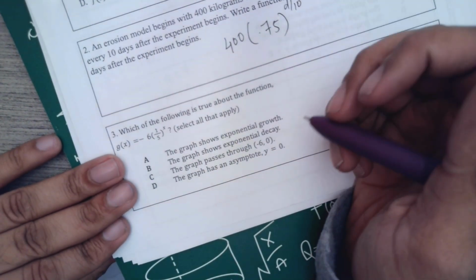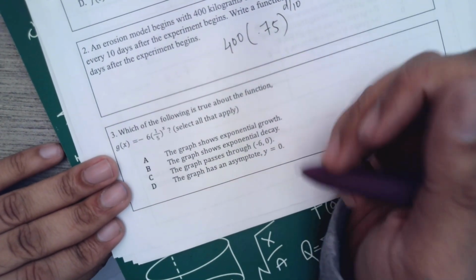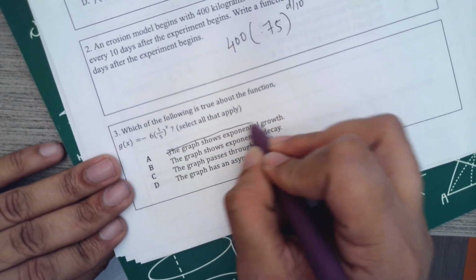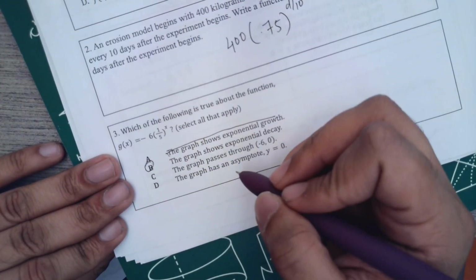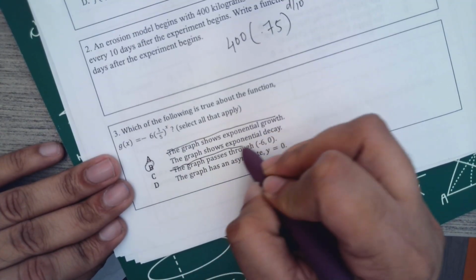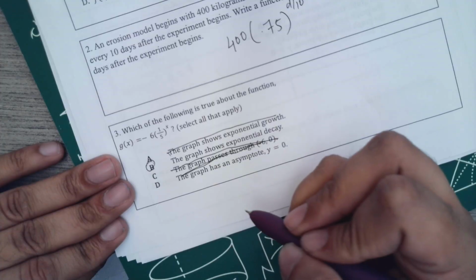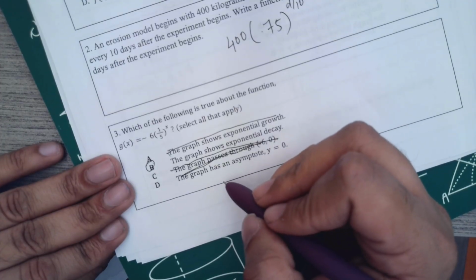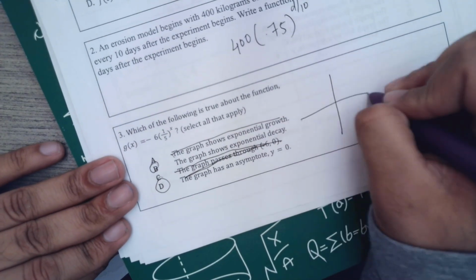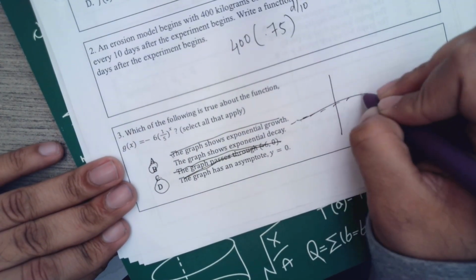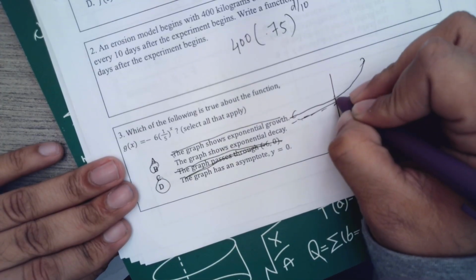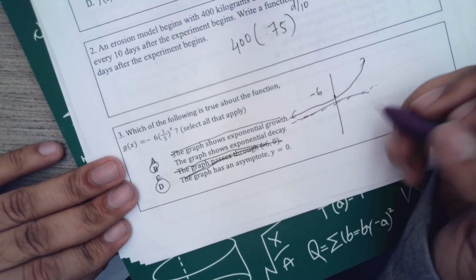Which of the following is true about the functions? About the function this? The graph shows growth. No, it's not. It's less than 1. It's not growth. It is decay. The graph passes through point -6, 0. No, it doesn't. It doesn't even touch the x-axis, so it's not even possible. The graph has an asymptote y equals 0. Exactly. It has an asymptote y equals 0, meaning if I graph it, it has an asymptote here. It goes through this and plug in 0, so the y-intercept is -6.